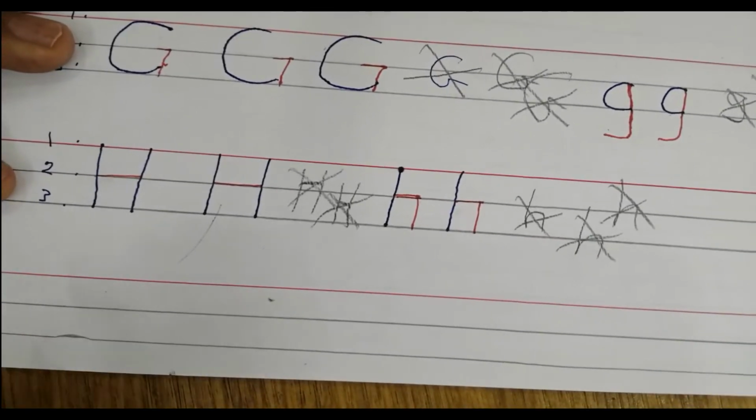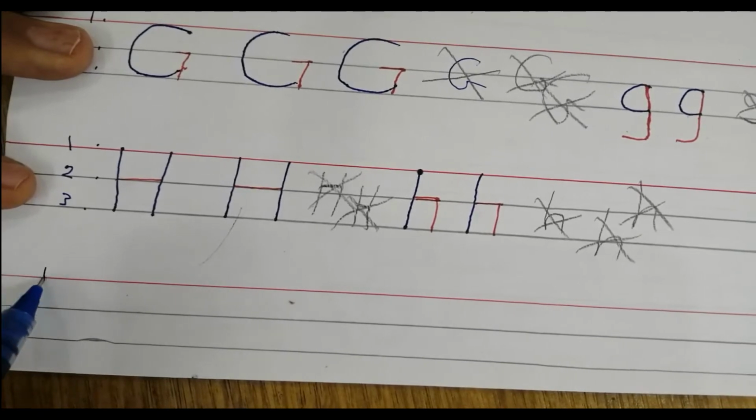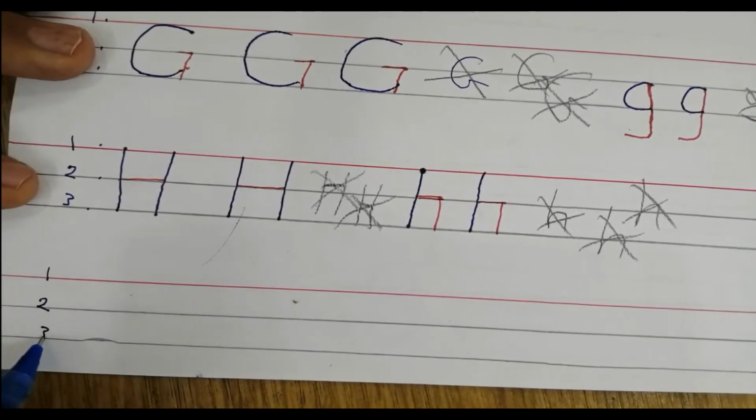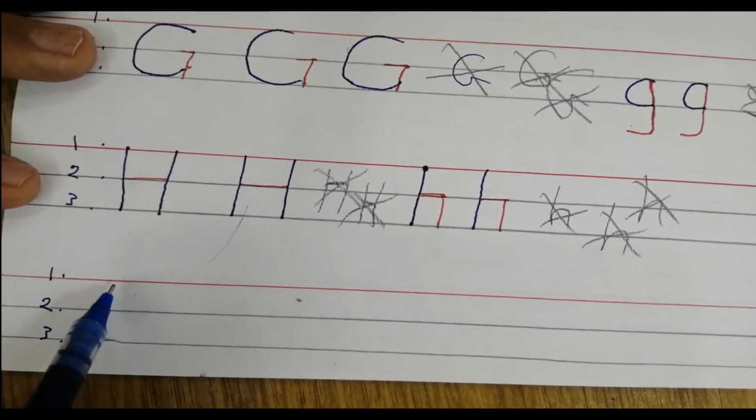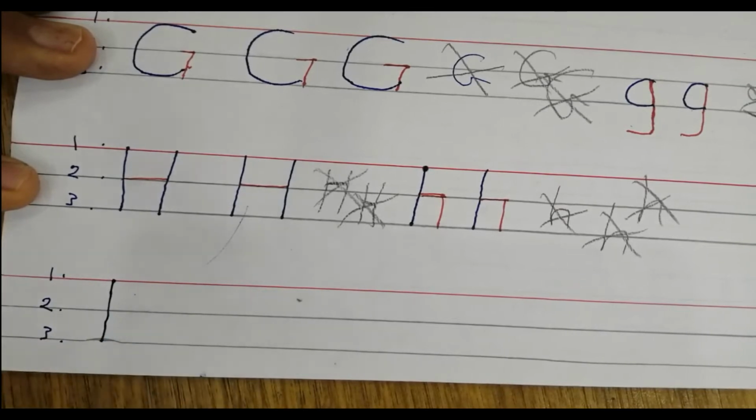How about I? Now the same, line number 1, 2, 3. I, very simple, we start here a falling line from line number 1 to line number 3, and a sleeping line on line number 1 and another one on line number 3, as you see here.